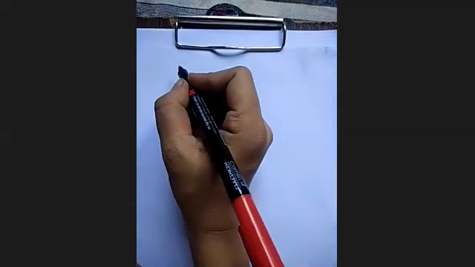So, another example. Convert the following grammar to GNF.